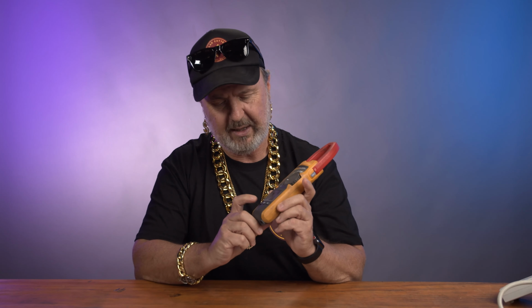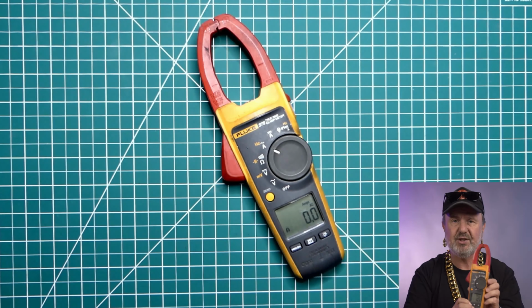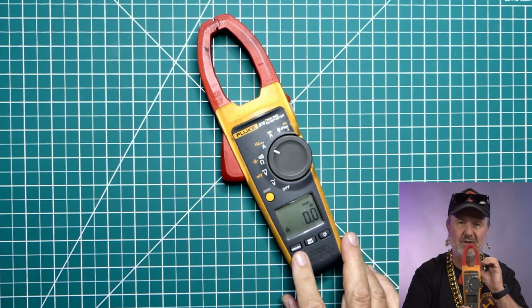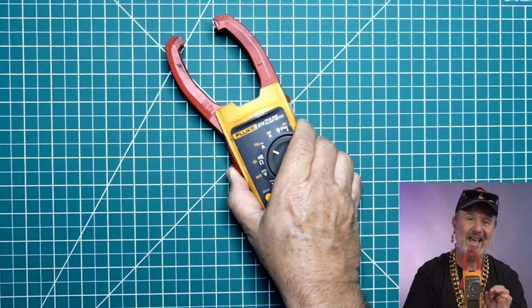This particular model has a button down the bottom here, which says inrush. And if I press the inrush button, in fact, why don't I turn it on for you? If I press the inrush button, it will sit there waiting until it measures a peak and then capture it for me. Now, this is a very short peak, and it's in amps.